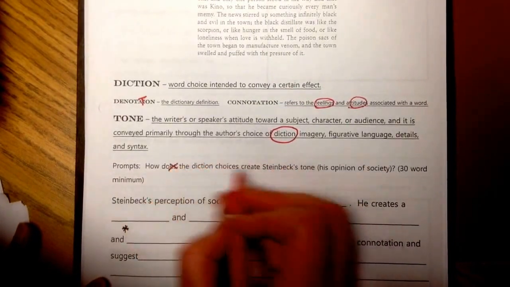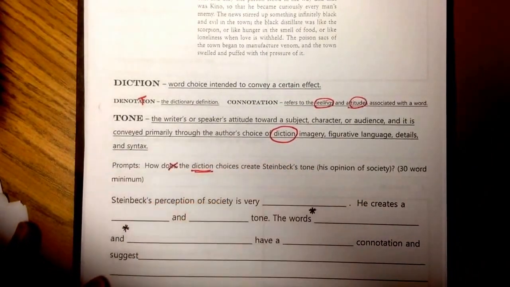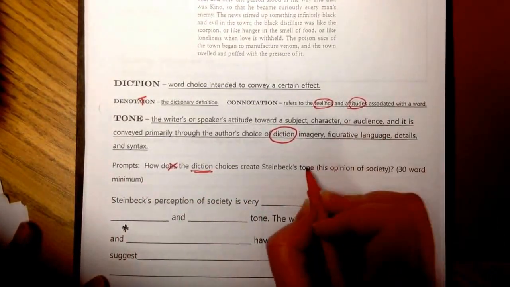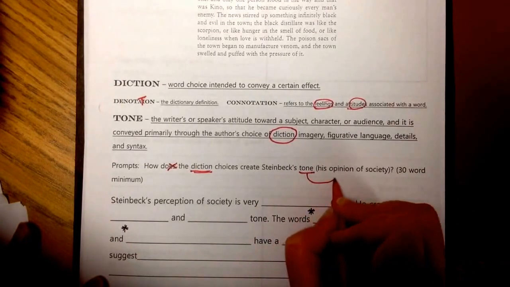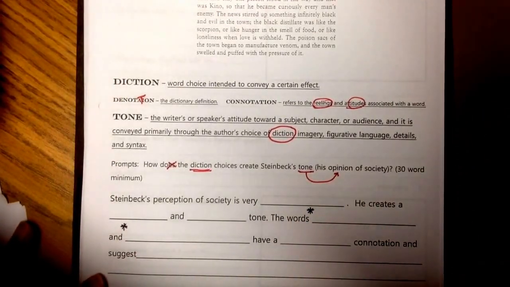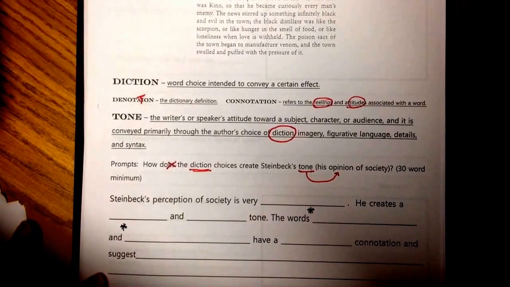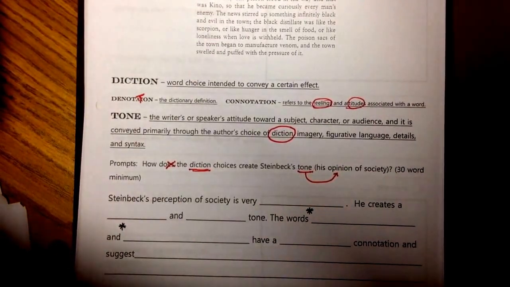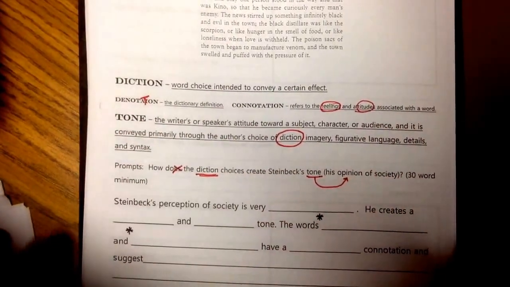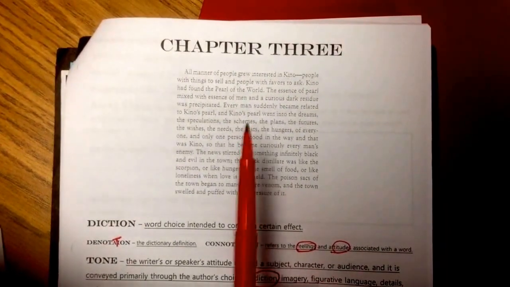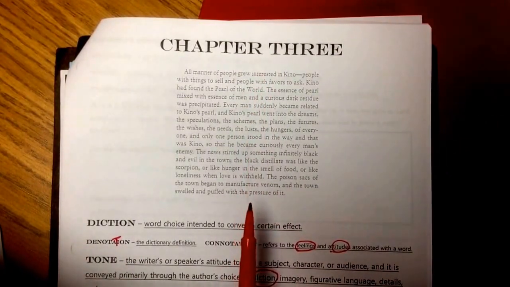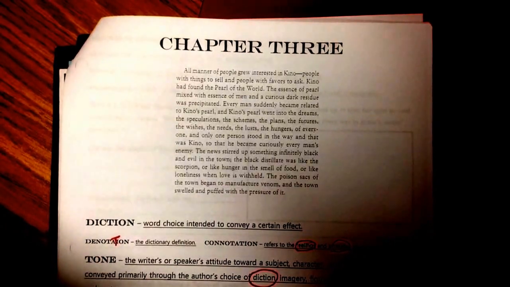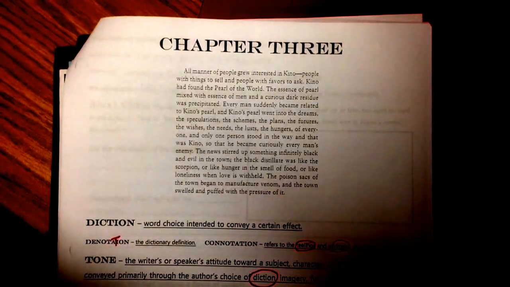that's a typo, the diction choices, so again, you're only looking at diction. How do the diction choices create Steinbeck's tone? Here we want to know about his attitude, and in this case it's his attitude about society, okay? Now, you have to have 30 words minimum, so please do be aware of that when you start writing. Once you've gone over all of these definitions, you're going to come back up here and read this section, and you're going to mark what words you think help create the tone. I'm going to let you pause the video at this point, read that, and mark it up, okay?